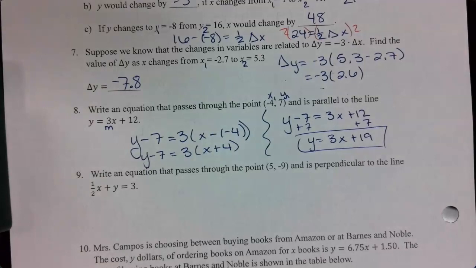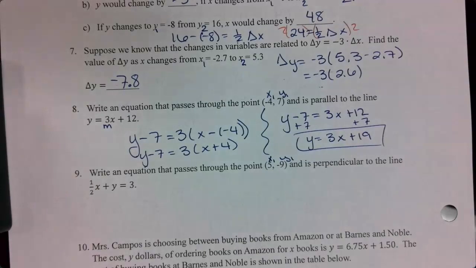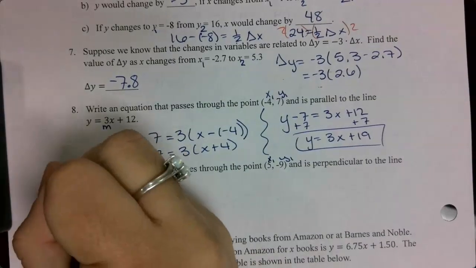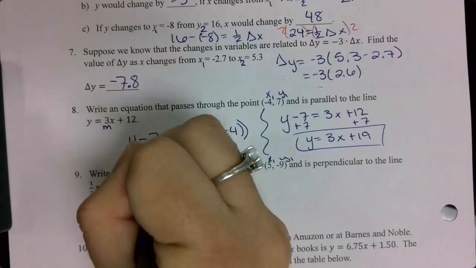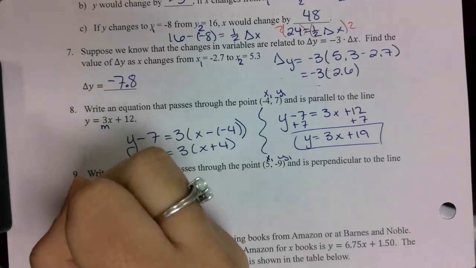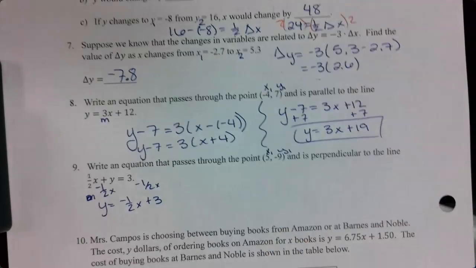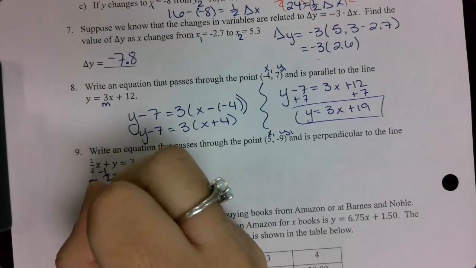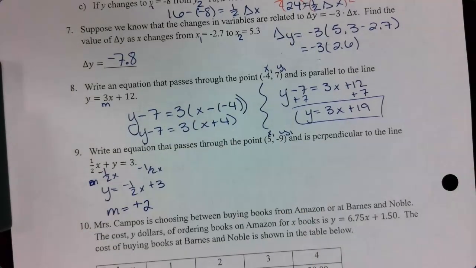Number 9 wants it to pass through the point and be perpendicular. So this is x sub 1, y sub 1. Perpendicular is opposite reciprocal. So I have to first solve for y. So then I get y equals -1/2 x plus 3. So now I want opposite sign. So my slope is going to be positive. And reciprocal means flip the fraction, so I get 2.